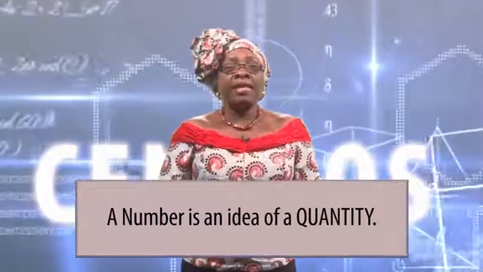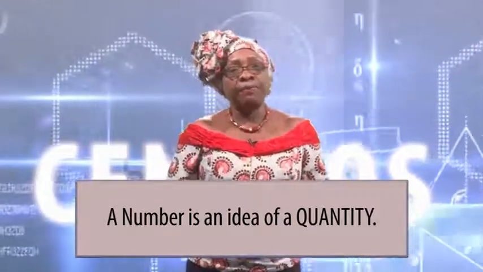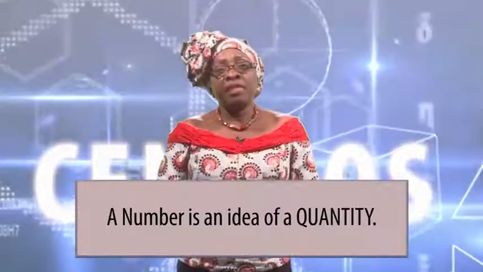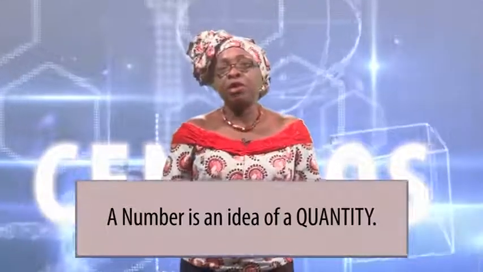A number is an idea of a quantity. It is represented by symbols called numerals. For example, the numeral 2 represents an idea of two quantities or two mangoes.